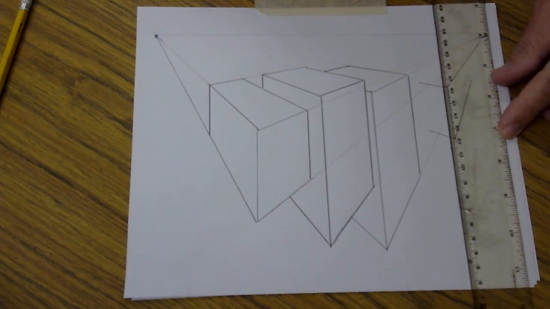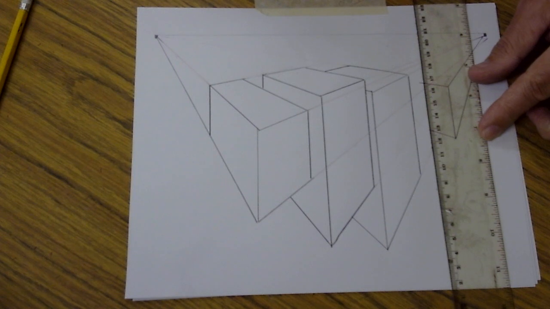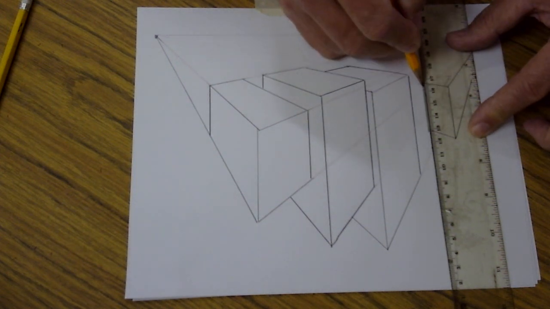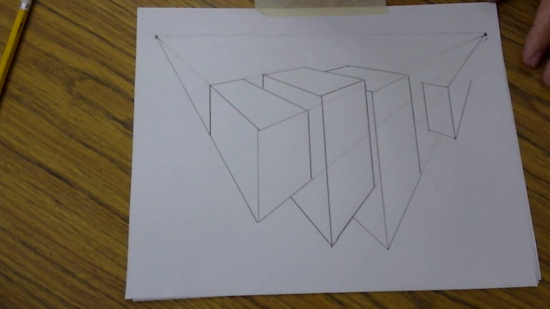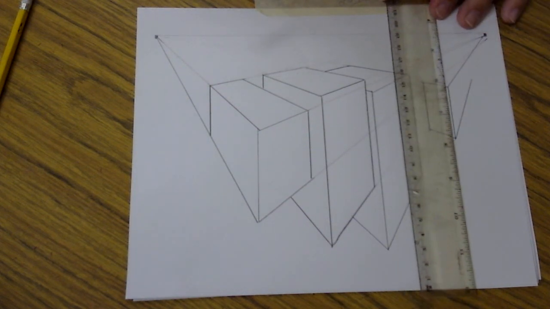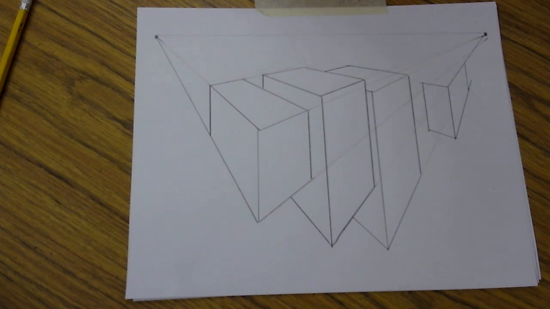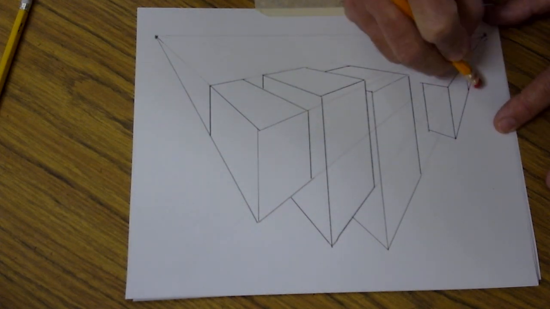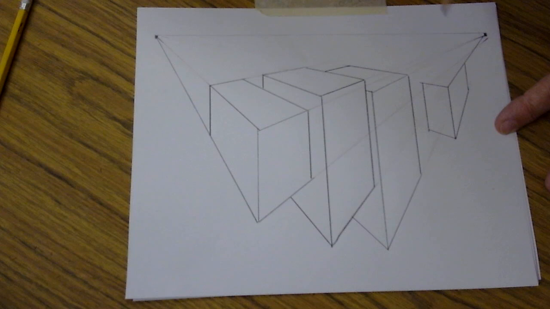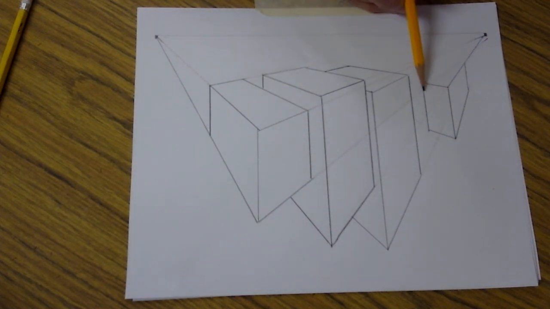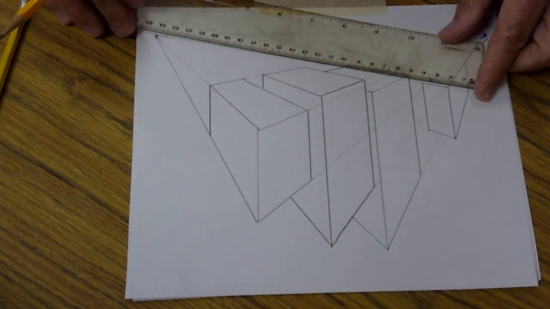So I'm going to slide this ruler to the side, try and keep that nice and vertical. And then I'm going to slide it to the side this way, try and keep it nice and vertical. And there's the end of that. So now I can take this little extra tail off. So we've drawn these two vertical lines here, and those need to point to both vanishing points.